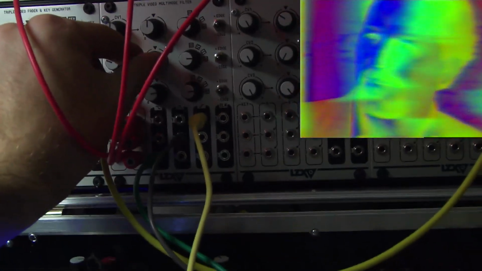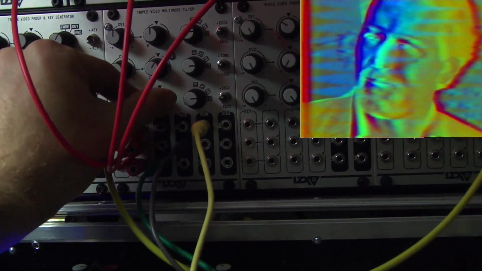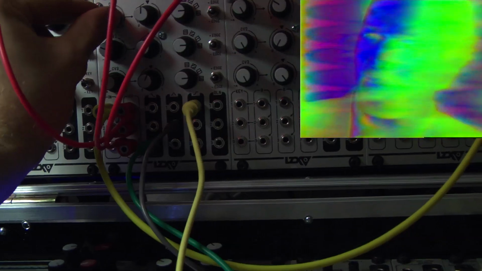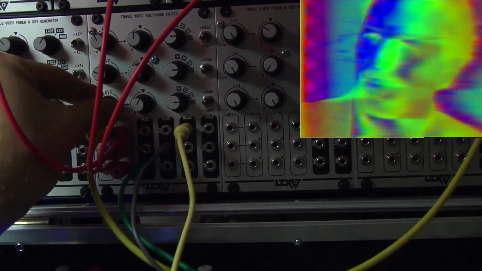Let's try some different things. And of course adding more interesting modulation sources, using some VCAs on things and whatnot is going to get you a lot further, but just as some basic demonstrations of the principles. And that's basically it.